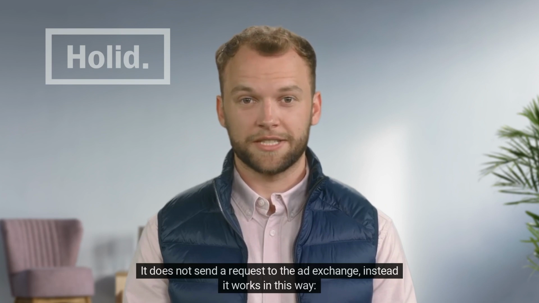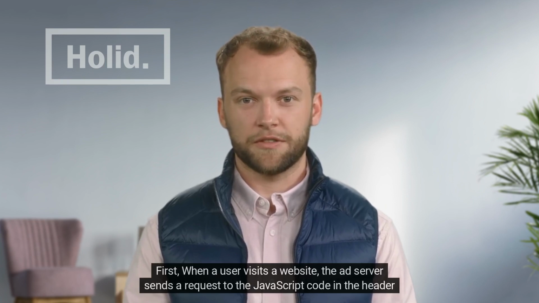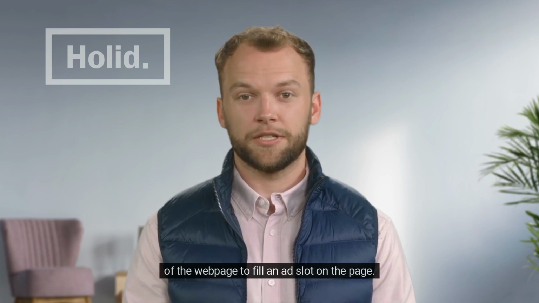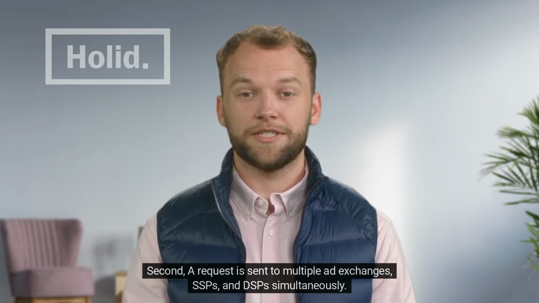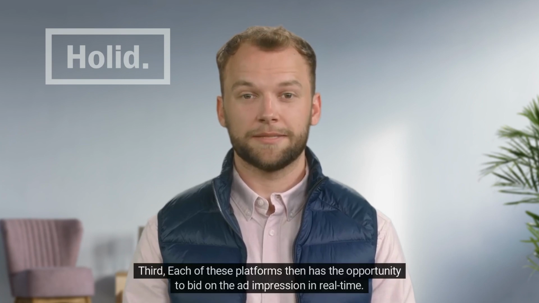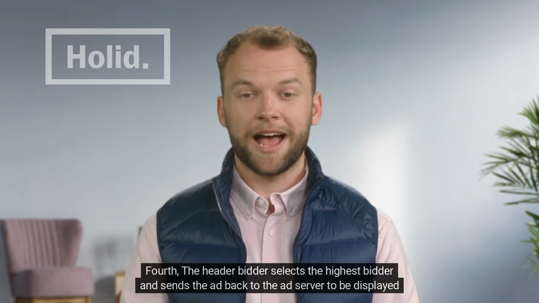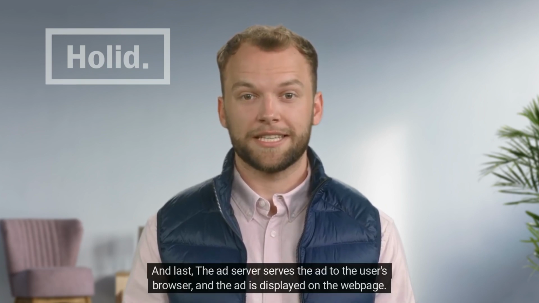With header bidding solutions, the process is slightly different. It does not send a request to the ad exchange. Instead, it works in this way. First, when a user visits a website, the ad server sends a request to the JavaScript code in the header of the web page to fill an ad slot on the page. Second, a request is sent to multiple ad exchanges, SSPs, and DSPs simultaneously. Third, each of these platforms then has the opportunity to bid on the ad impression in real time. Fourth, the header bidder selects the highest bidder and sends the ad back to the ad server to be displayed on the page. And last, the ad server serves the ad to the user's browser, and the ad is displayed on the web page.